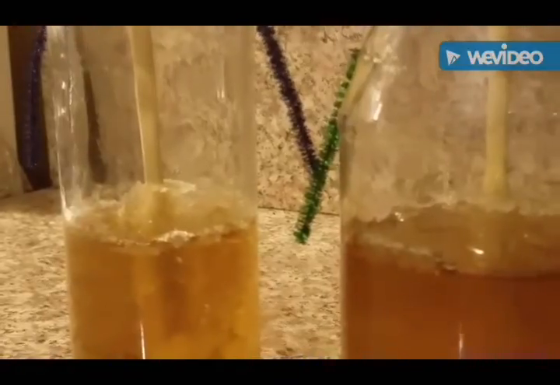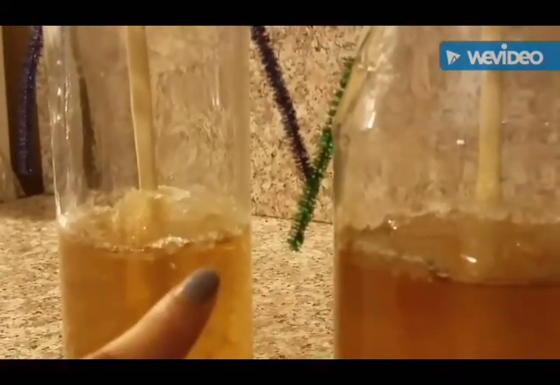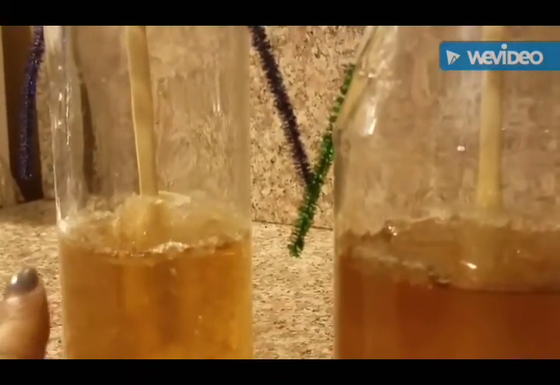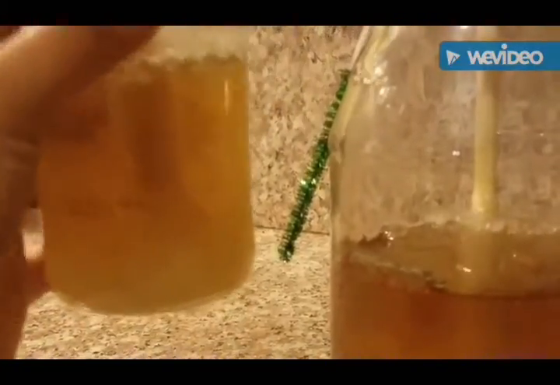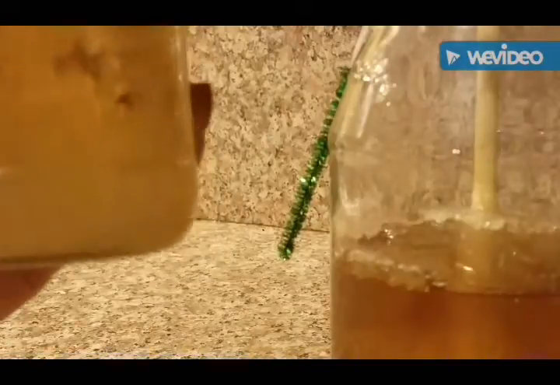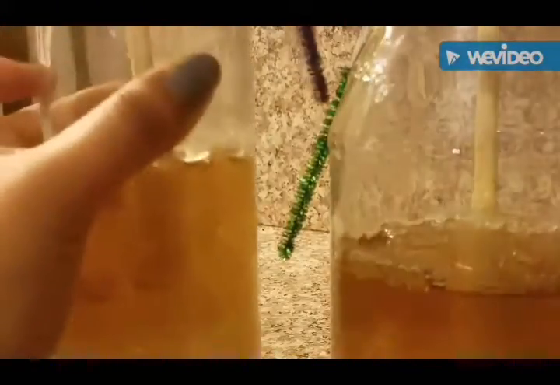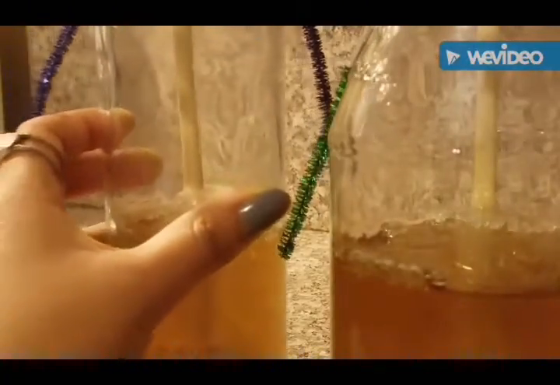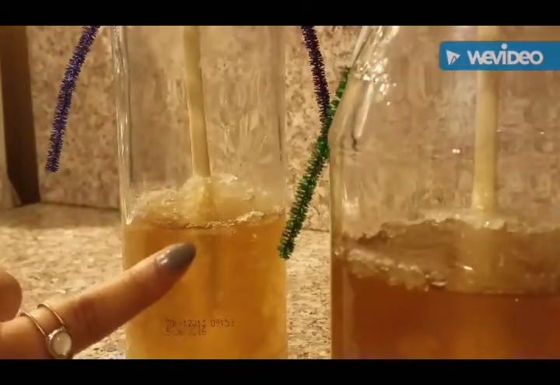Top right there, there's more sugar crystals forming at the top, and at the bottom most of it is all crystallized, and you can see the rock candy forming right here.